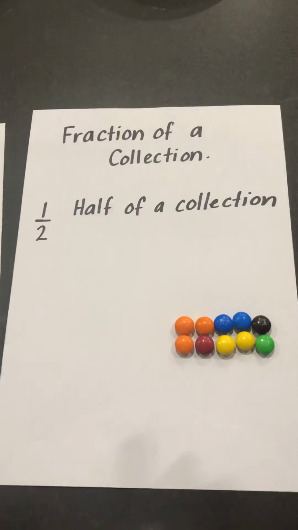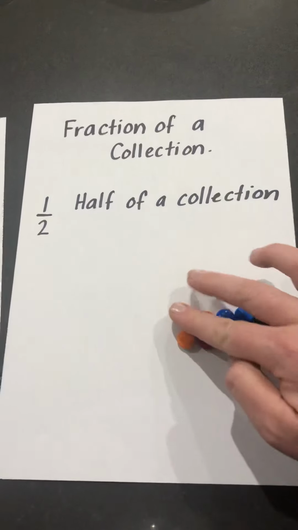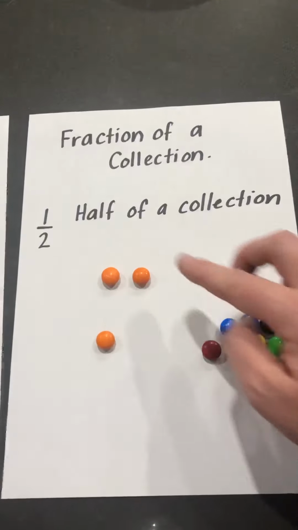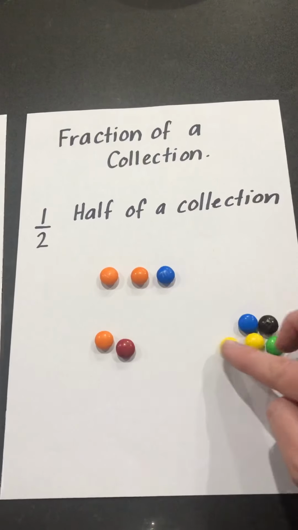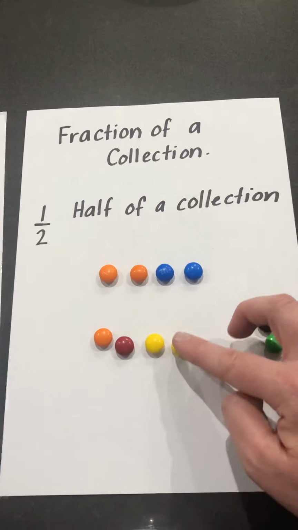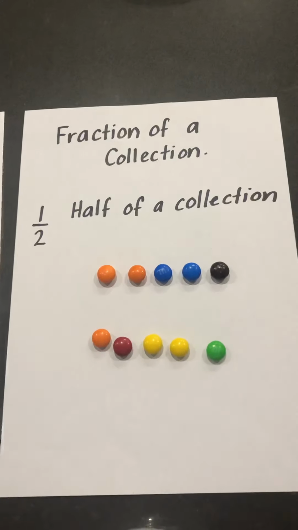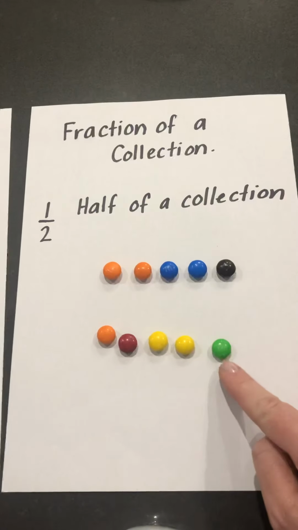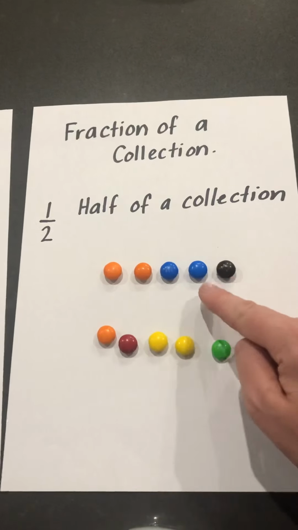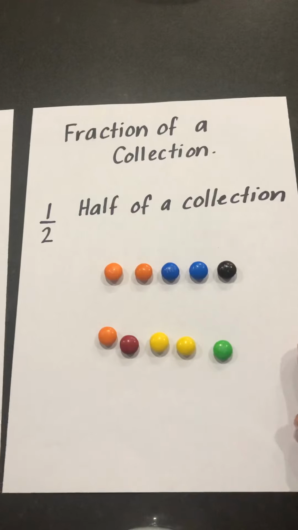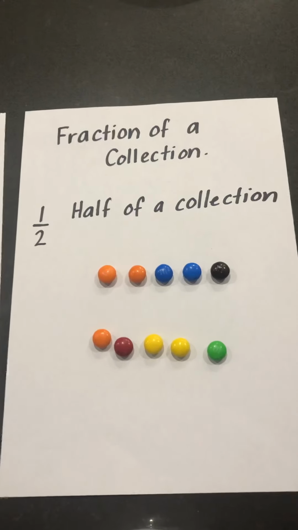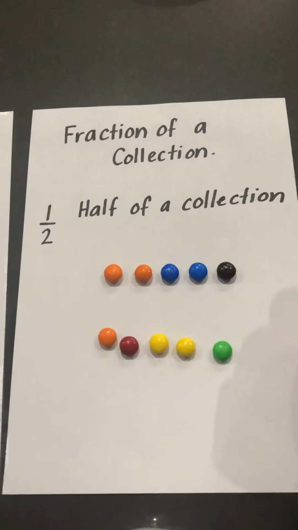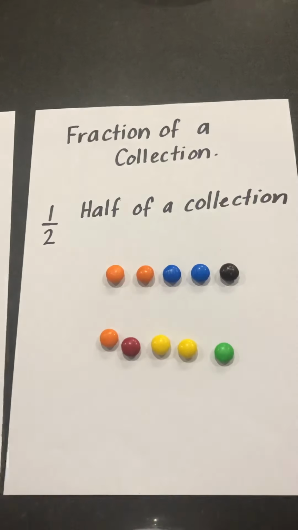All right, so the first thing I need to do is remind myself that half of a collection means I'm going to do it into 2 groups. So, group 1, group 2. 1 for you, 1 for you, and so on, until all of them are shared out. Now the next thing we need to check is, with our answer, are both groups equal? Let's check. 1, 2, 3, 4, 5 in this group, and 1, 2, 3, 4, 5 in that group. Yes, tick, they are both very equal. They have the same amount. So I can then say to you that 1/2 of a collection of 10 M&Ms is 5.